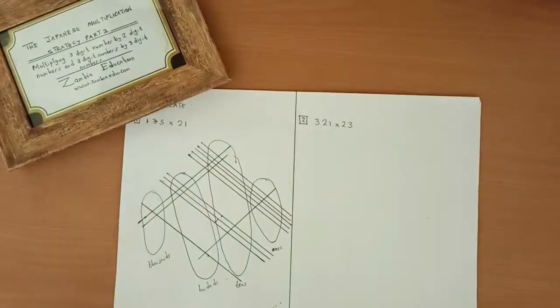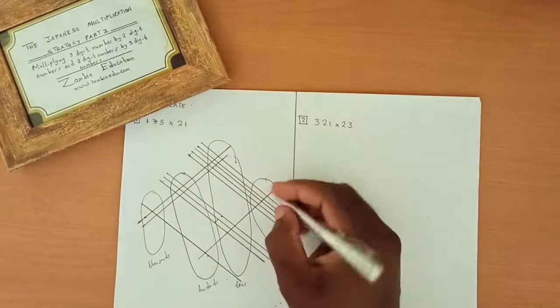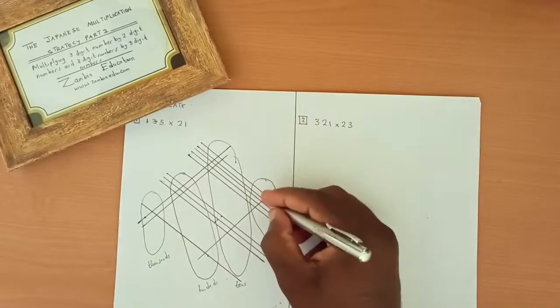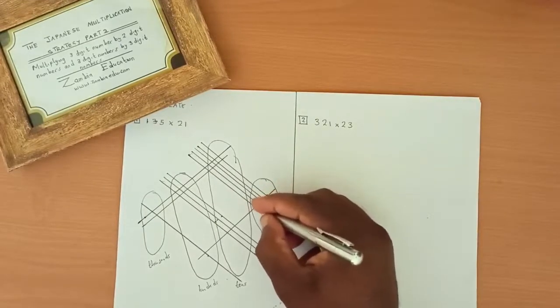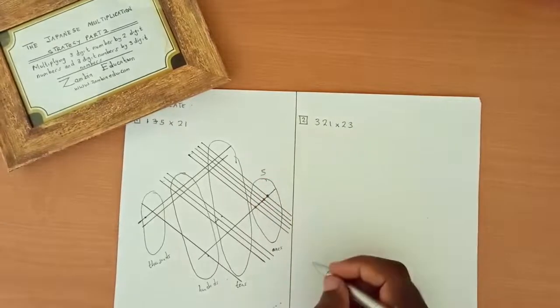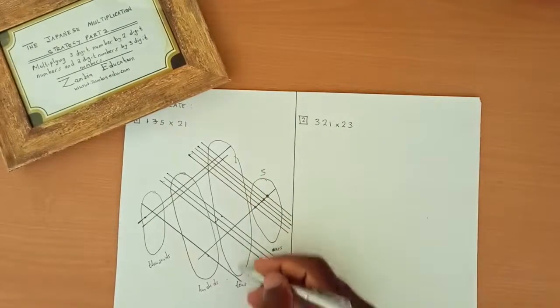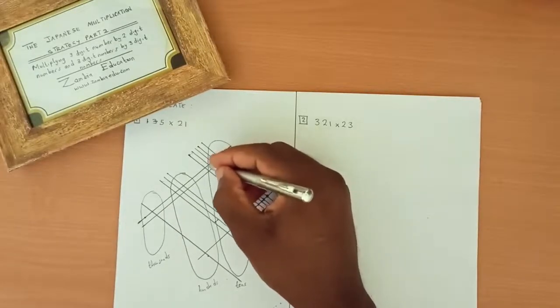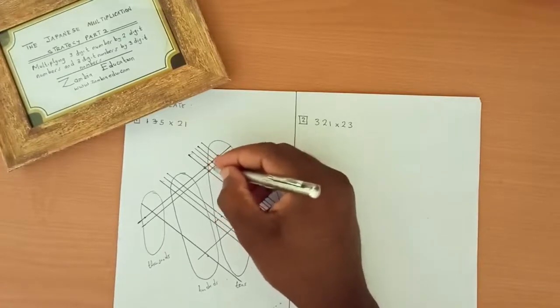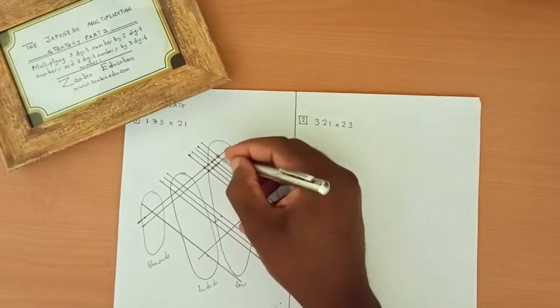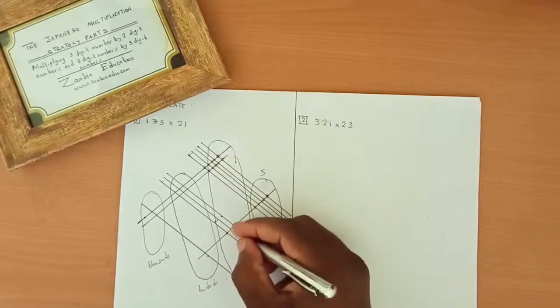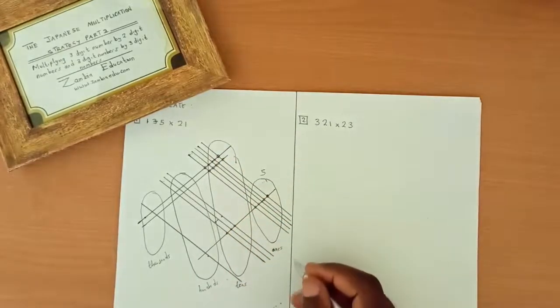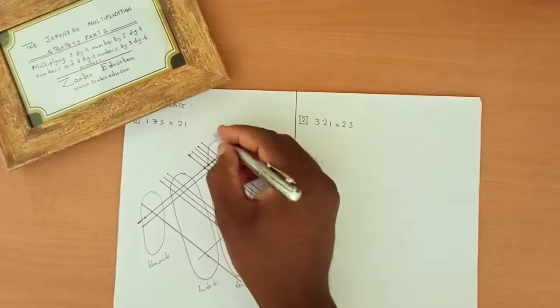Okay. All right, so now let's begin to count starting from the right on the ones place value. You have 1, 2, 3, 4, 5. Then we go to the tens place value: 1, 2, 3, 4, 5, 6, 7, 8, 9, 10, 11, 12, 13. So we have 13 there.